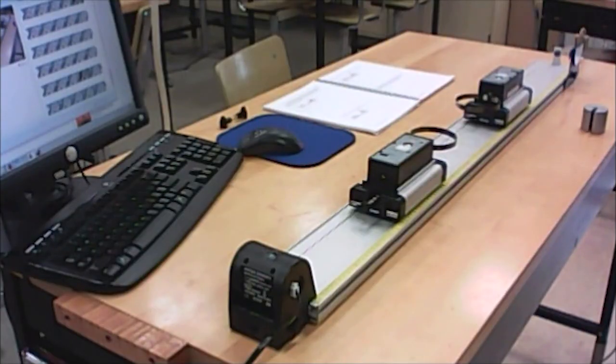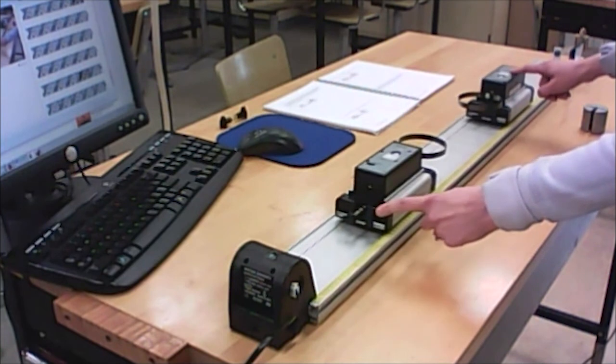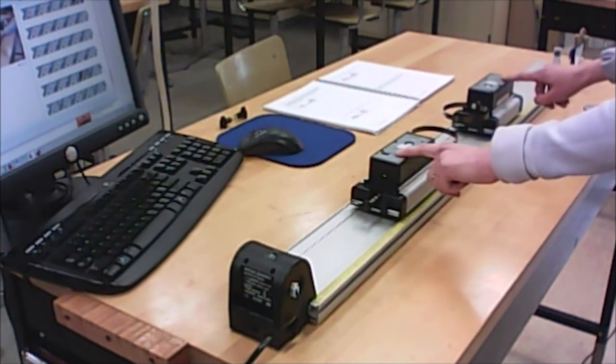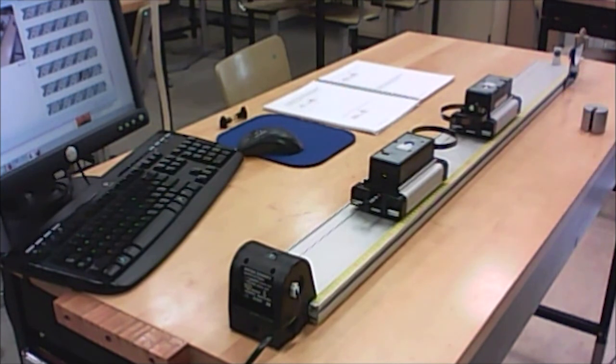So in this part of the experiment, you've got 2 carts, and they've been equipped with these spring bumpers so that we can bounce them off each other. And they also have these wireless sensors, which allow us to detect how much force they're exerting on one another.